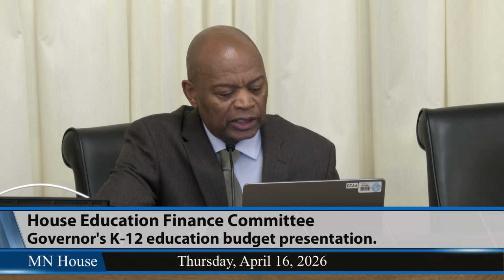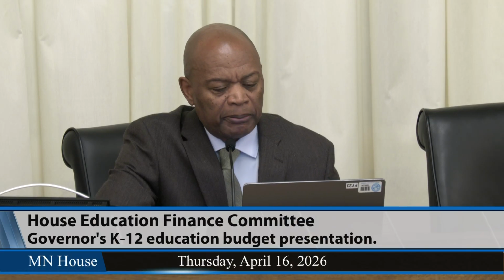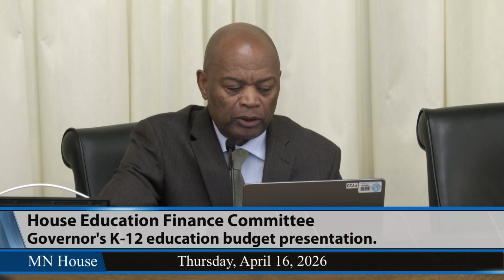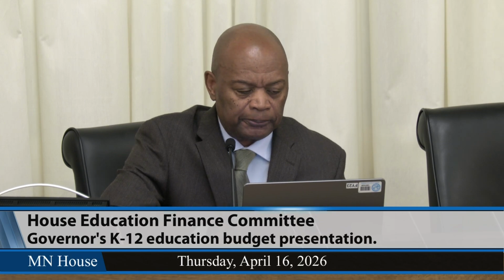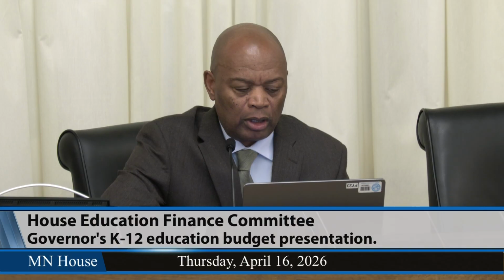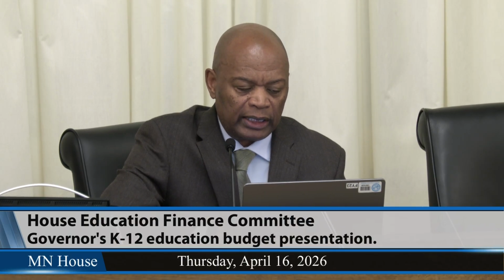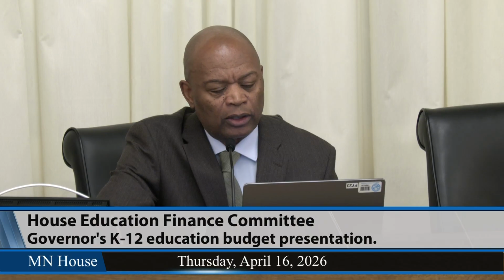The February forecast shows a continued structural imbalance in future years. To help maintain a balanced budget, the governor proposes an additional $50 million reduction. This serves as a starting point to underscore the importance of long-term fiscal balance. And we're committed to partnering with the legislature and engaging in thoughtful discussions to achieve that goal.